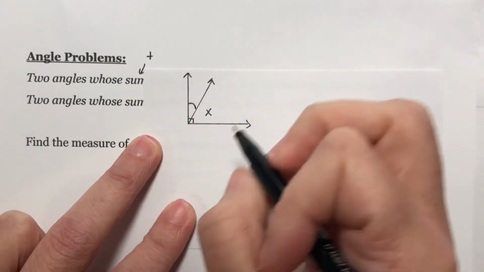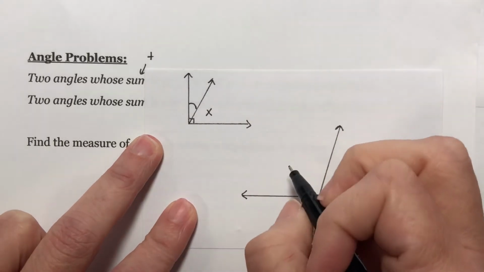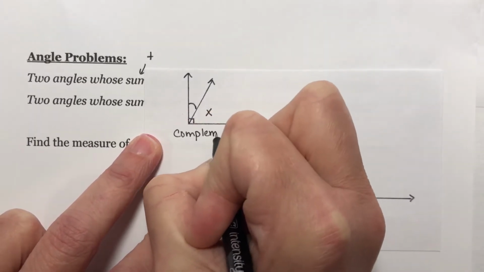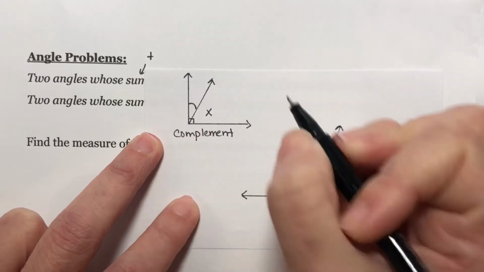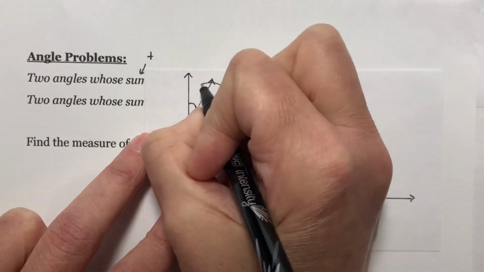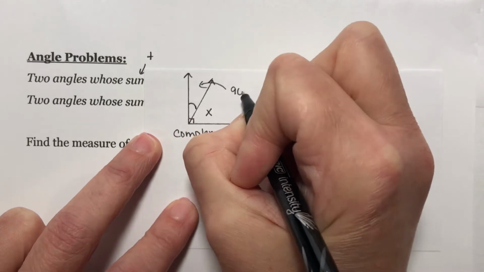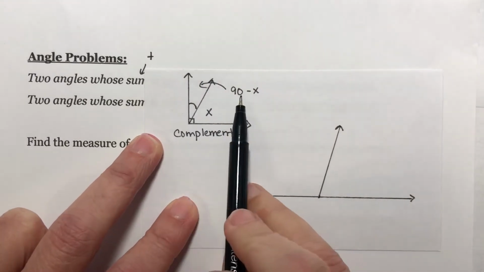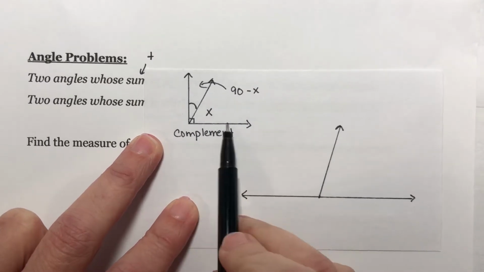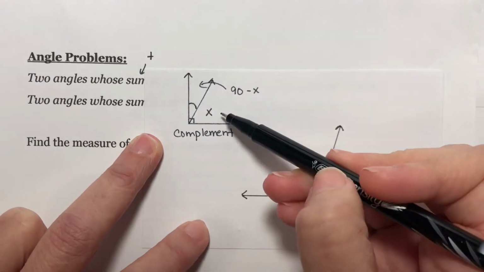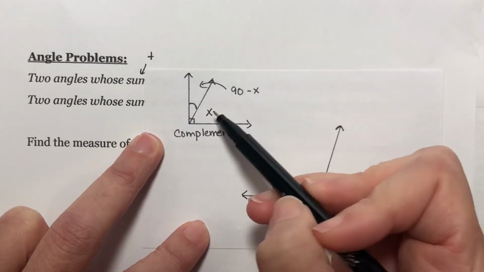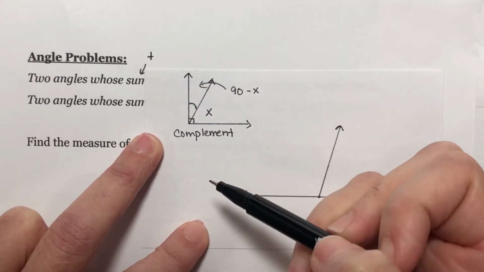So what we do every time, if this whole thing is supposed to be 90, and this is for a complement, and we know x, to find that angle, that's always going to be 90 minus x, because x plus something gives me 90. So whatever that is, it's going to work. Think about it this way. If I told you this was a 10-degree angle, this would have to be an 80-degree angle. 90 minus 10 gave you 80.